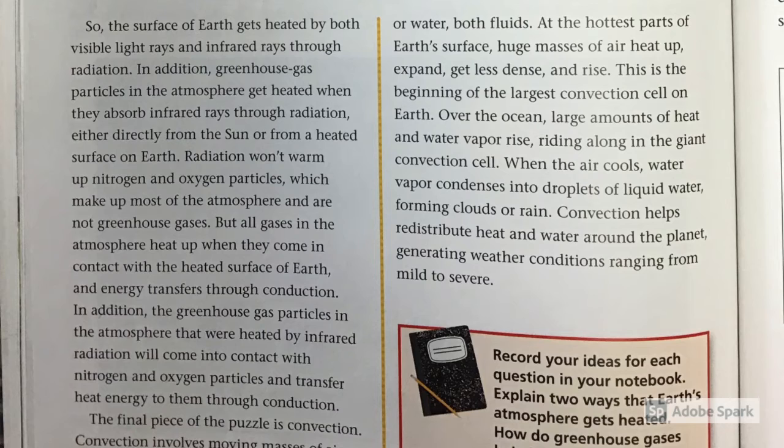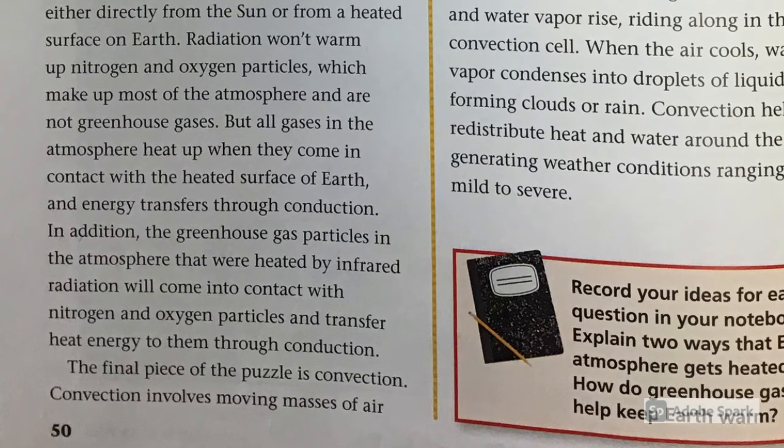In addition, greenhouse gas particles in the atmosphere get heated when they absorb infrared rays through radiation, either directly from the sun or from a heated surface on Earth. Radiation won't warm up nitrogen and oxygen particles, which make up most of the atmosphere and are not greenhouse gases. But all the gases in the atmosphere heat up when they come in contact with the heated surfaces of the Earth, and energy transfers through conduction. In addition, the greenhouse gas particles in the atmosphere that were heated by infrared radiation will come in contact with nitrogen and oxygen particles and transfer heat energy to them through conduction.